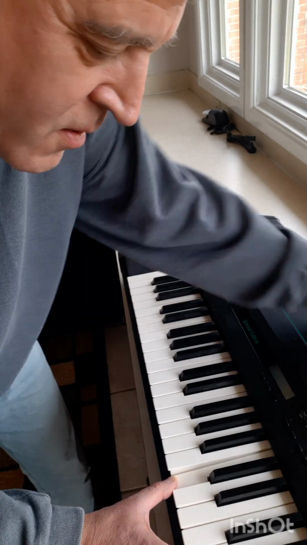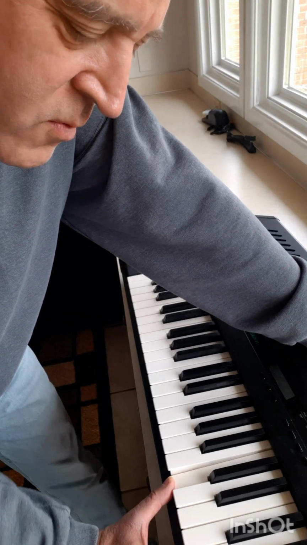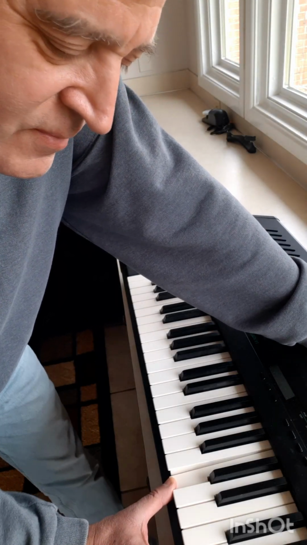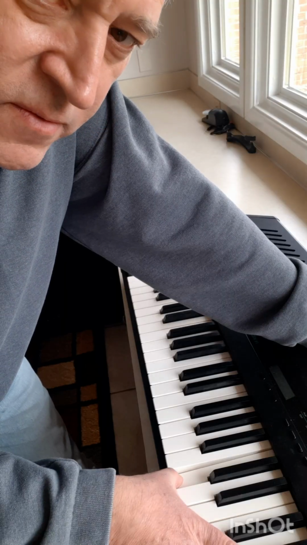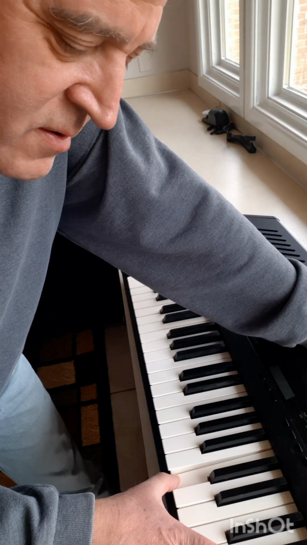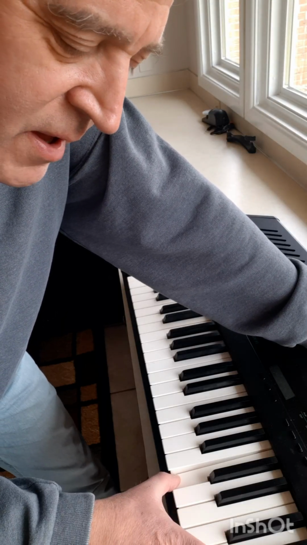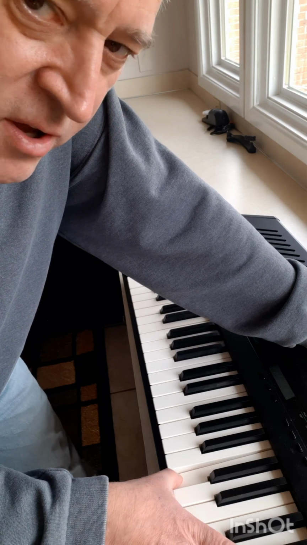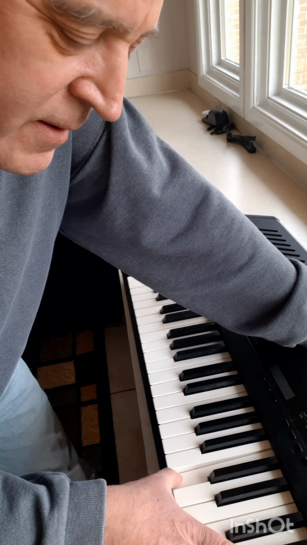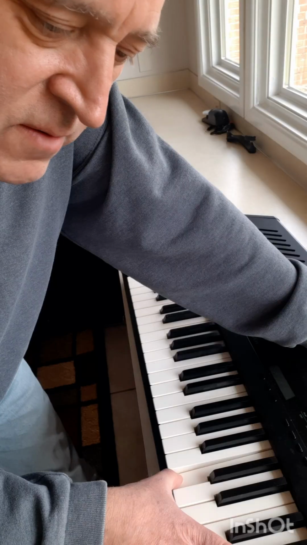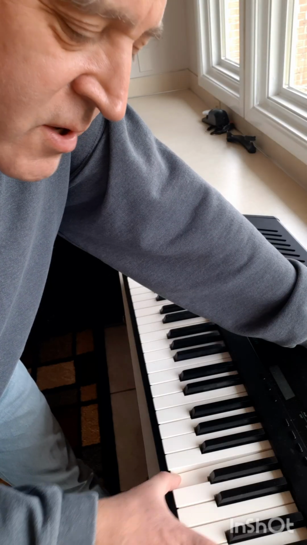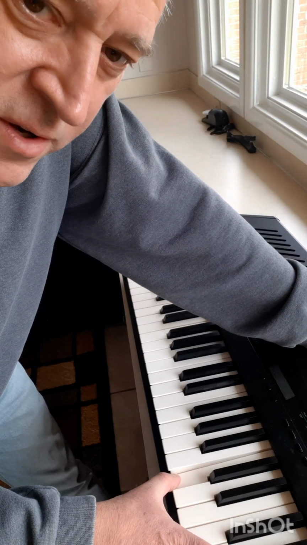Now that you know what those are, you can understand the two different kinds of scales that we have. One is called a diatonic scale, and the word dia means day. How many days in the week do you have? You have 7.